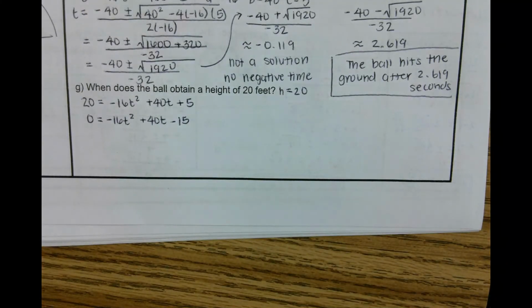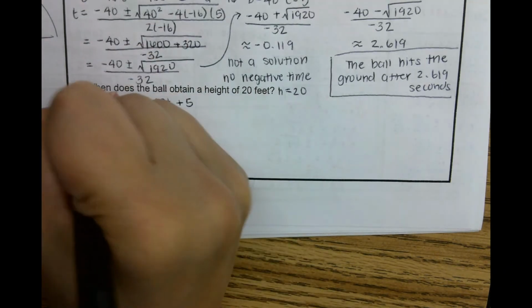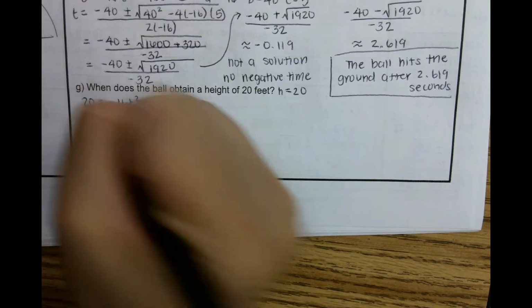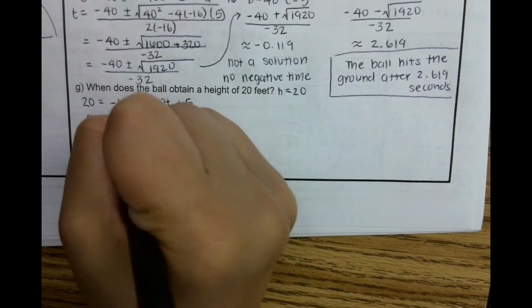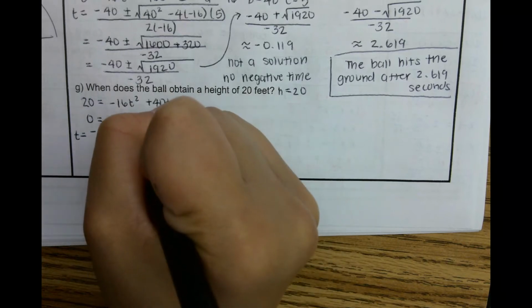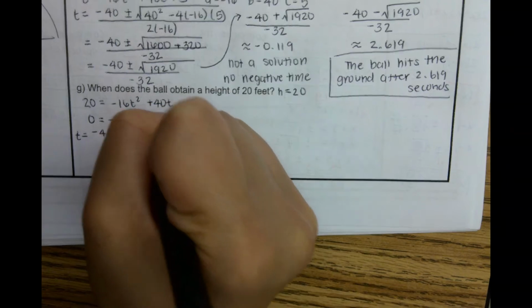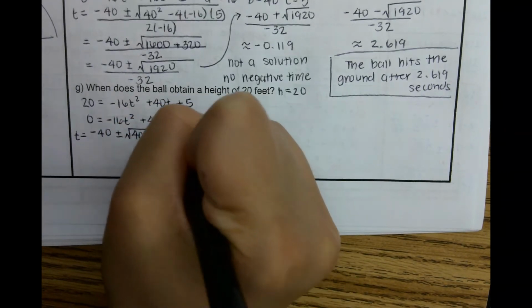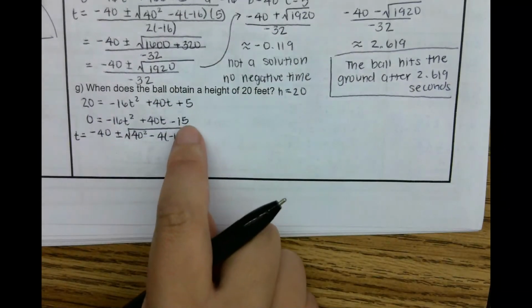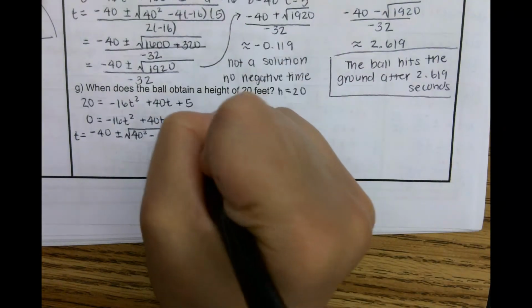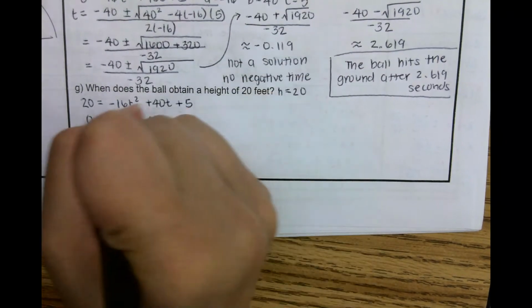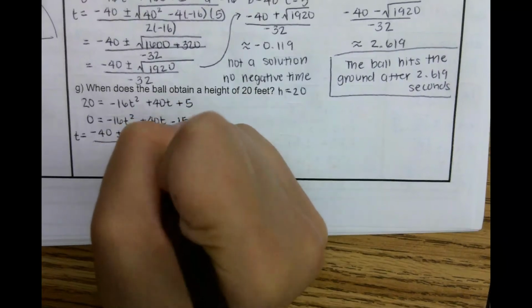Now from here, I'm going to use the quadratic formula to solve. So t equals negative b, negative 40, plus or minus the square root of b squared, so 40 squared, minus 4 times a, which is negative 16, times c, now c is negative 15, all over 2 times a.